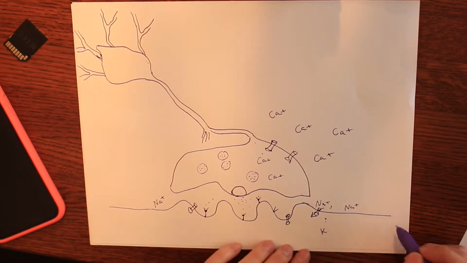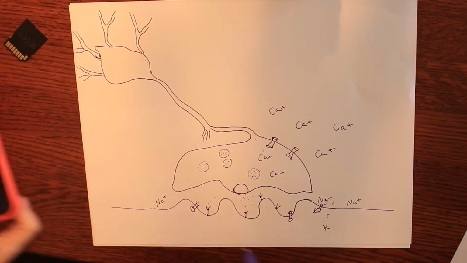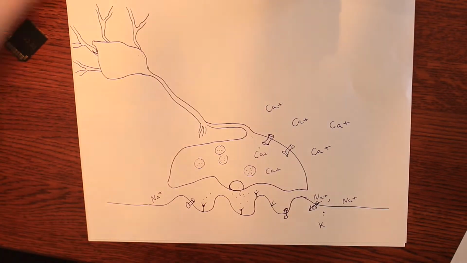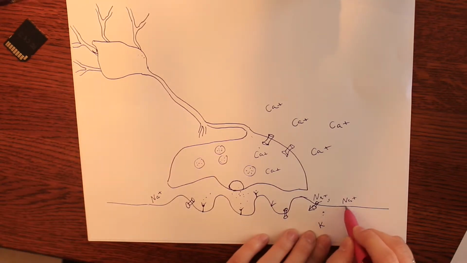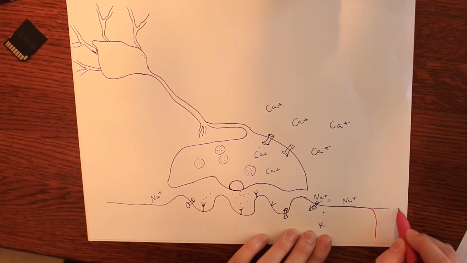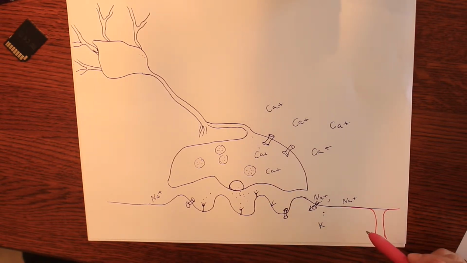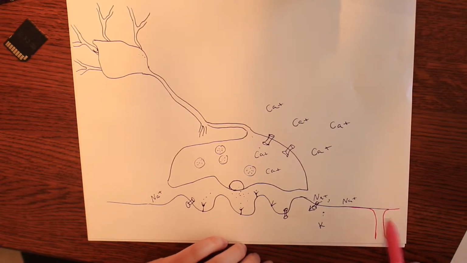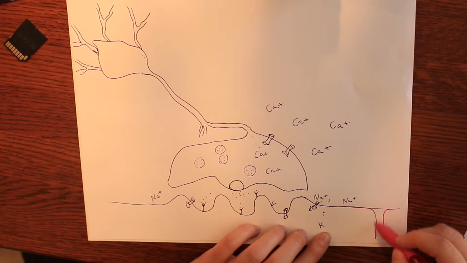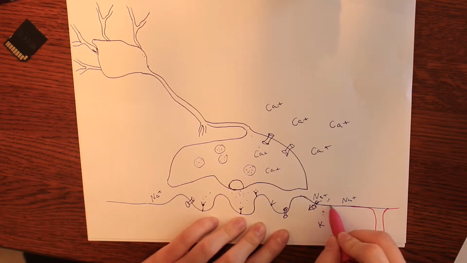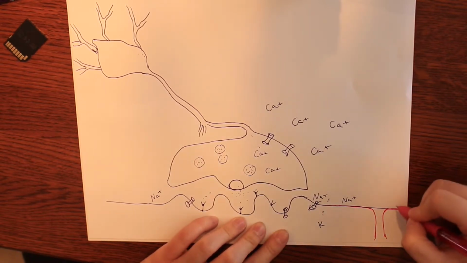So I'm going to draw our little skeletal muscle here. I'm going to take a different color. We have these T-tubules that come in, which again are like deep invaginations of the sarcolemma. So we have these deep invaginations, which are the T-tubules, and this right here is our sarcolemma.